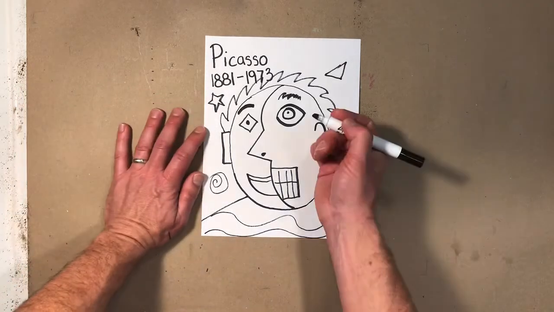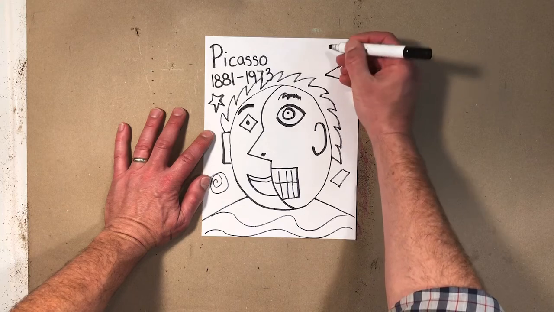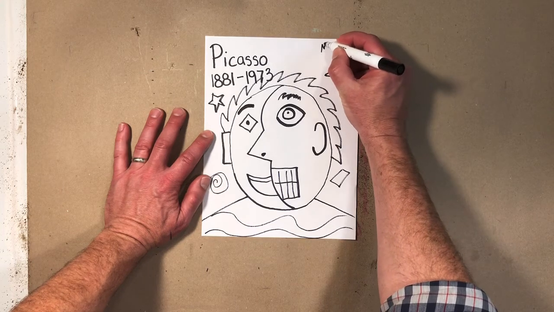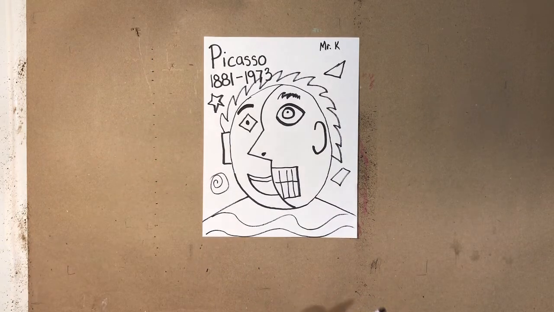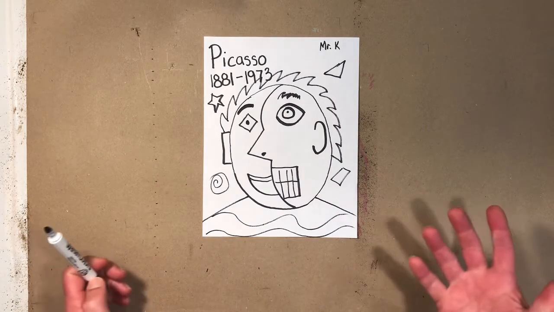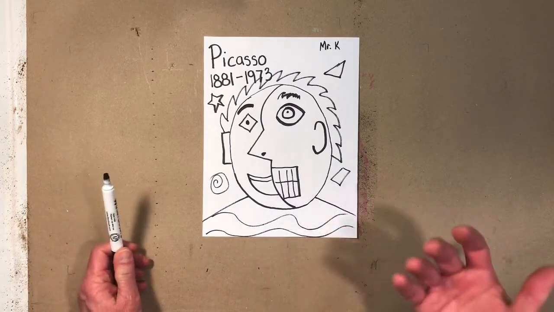And last, on the dark marker, you can put your name somewhere. This top corner seems to make the most sense for putting a name on here. Now I'm done with the lines. I've basically made my own coloring book.